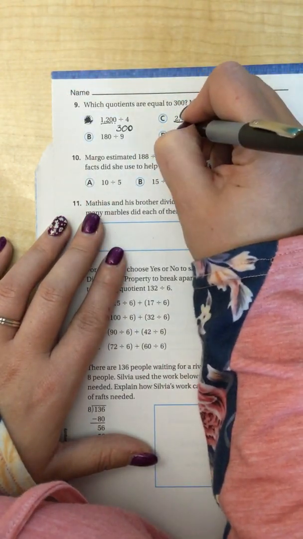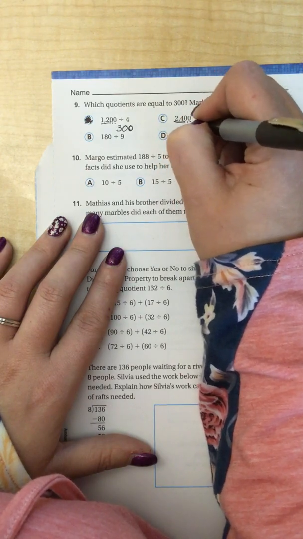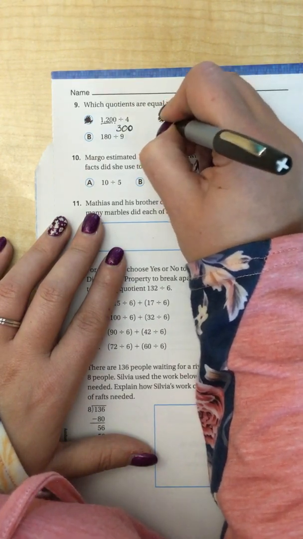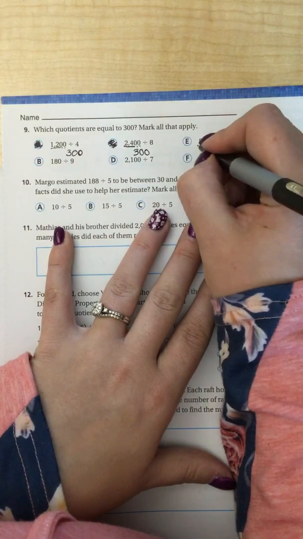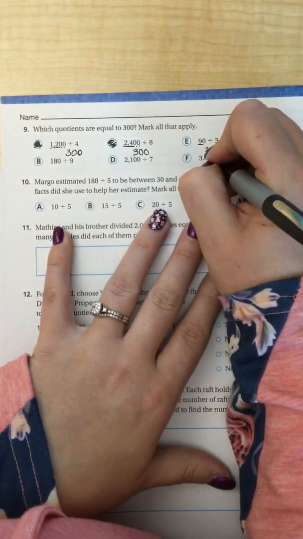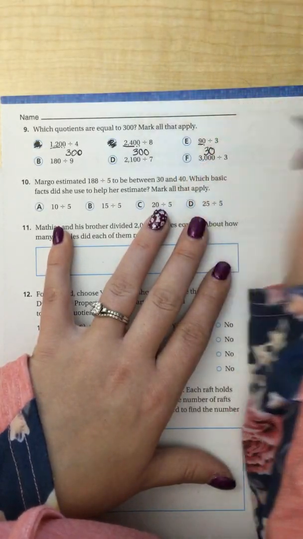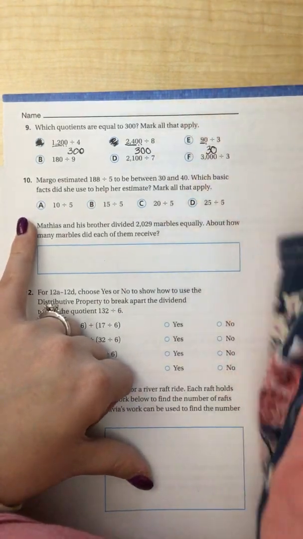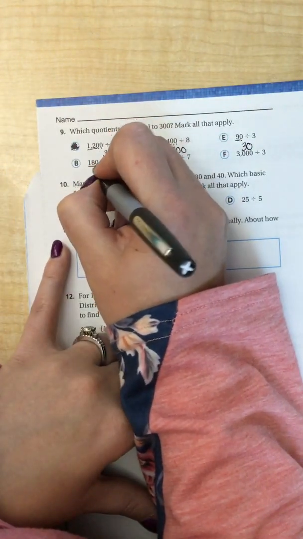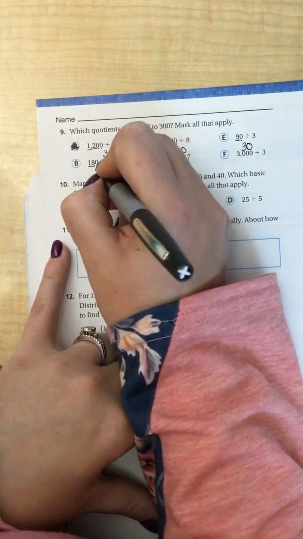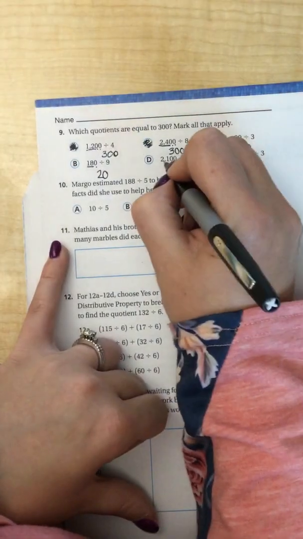24 divided by 8 is 3. Add my 2 zeros, so 300. This one is going to work. 90 divided by 3. So 9 divided by 3 is 3, but I only have 1 zero. So that one would not work. 180 divided by 9. 18 divided by 9 is 2. Add my 0 is 20.